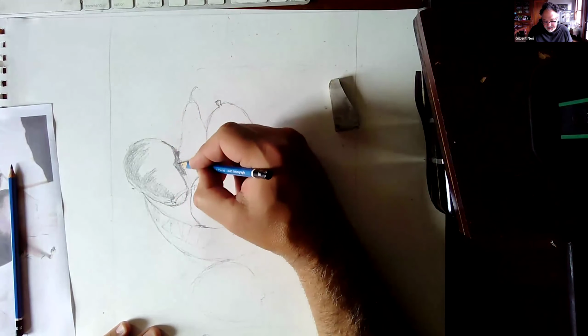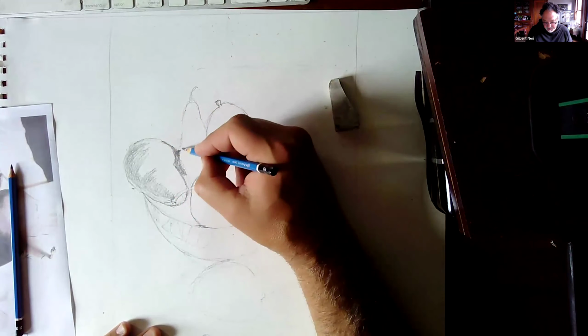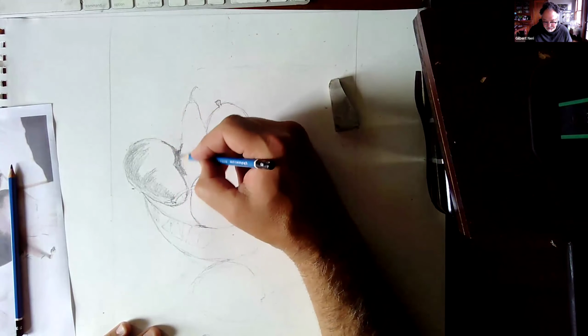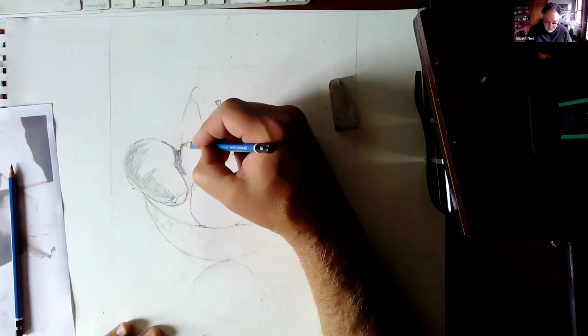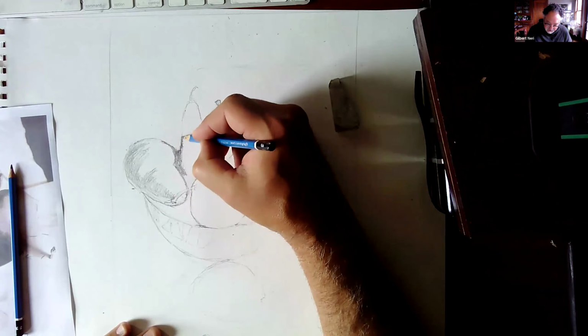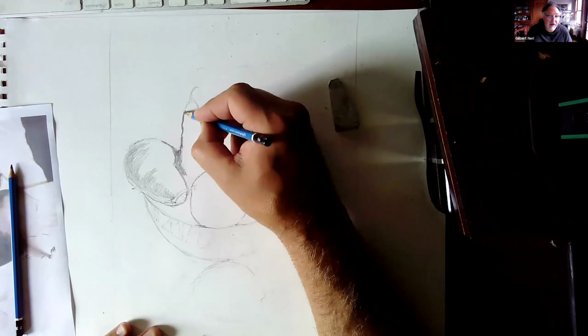You can see that that space there in your photograph is quite significant, that big black dark area. So what I'm going to do is just go in here and try to fill in this dark area that I'm seeing.